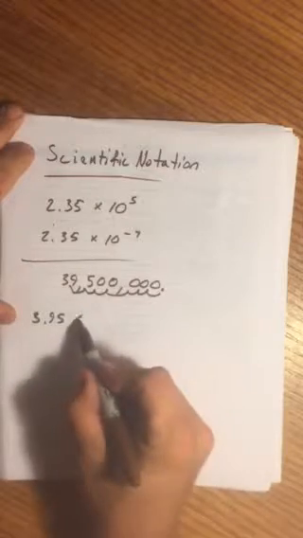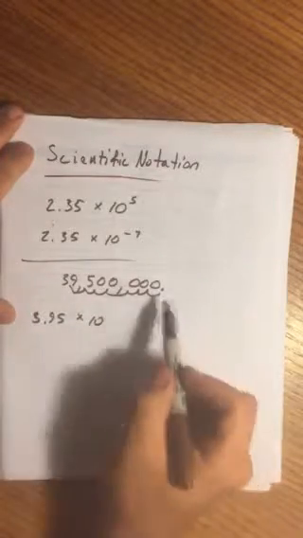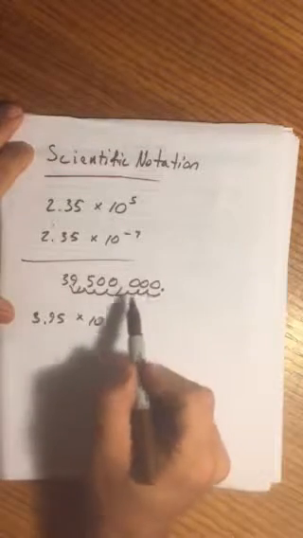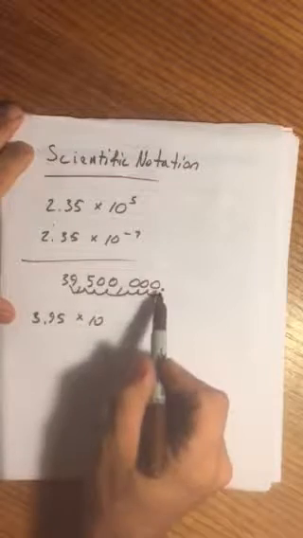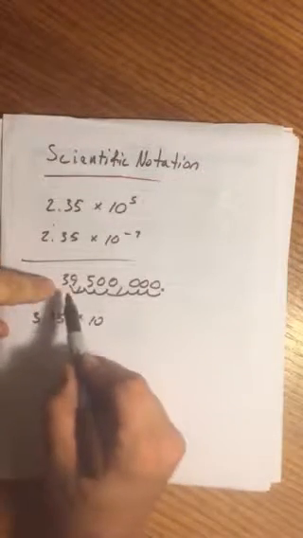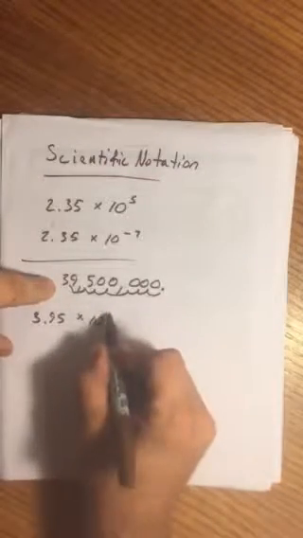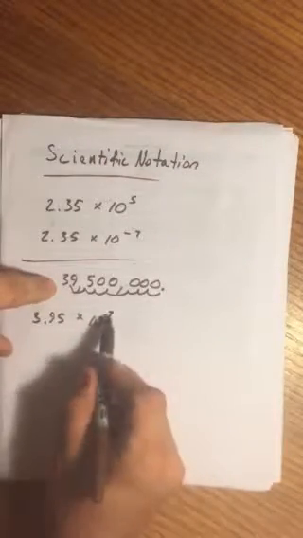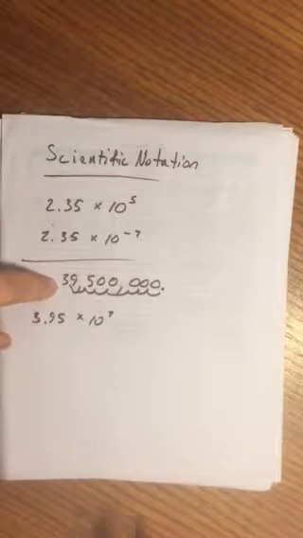And then that 3.95 is going to be multiplied by 10 to some power, and that power is indicated by not only how many places the decimal moved, but also the direction that it moved. In this case, we moved the decimal to the left. And since we moved it to the left 7 times, that's going to be a positive 7 exponent.